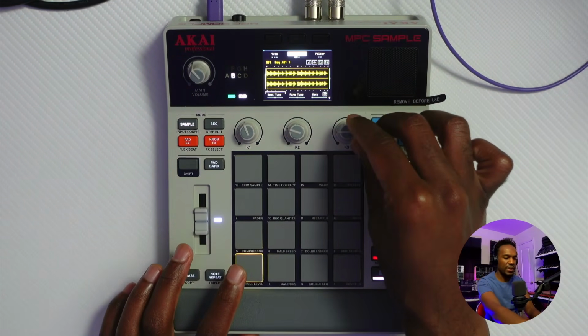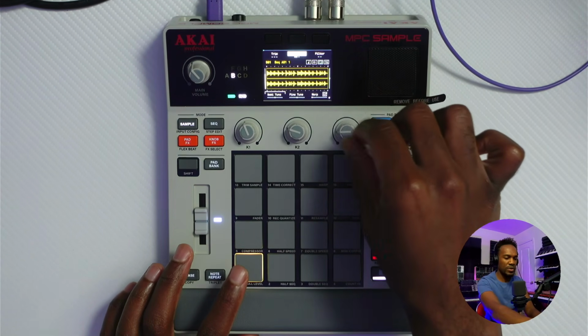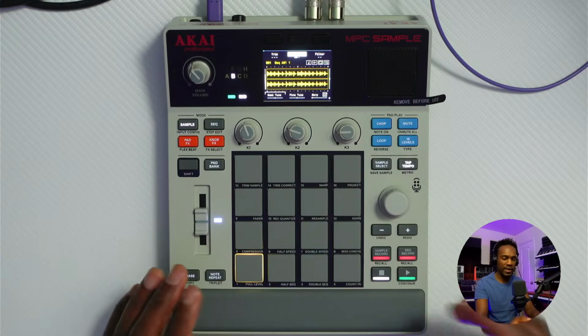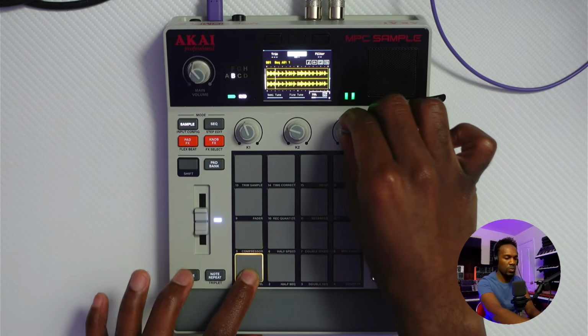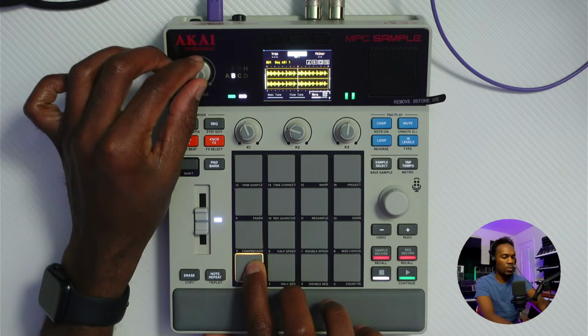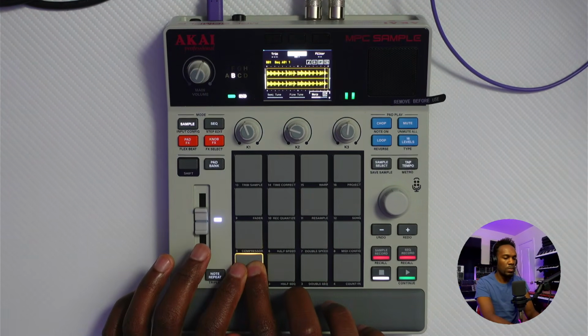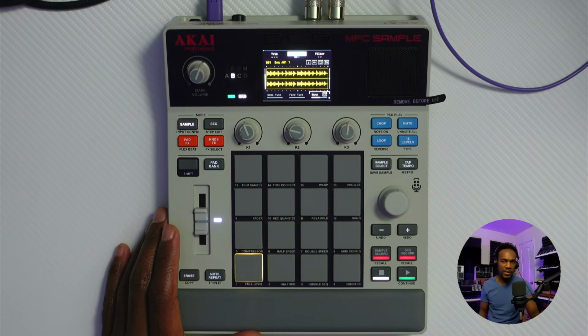What I'm going to do is play the sample back and make some alterations to the warp parameter via K3. So now I have a copy of my sequence with pitch modulation built in. But where do we go from here?